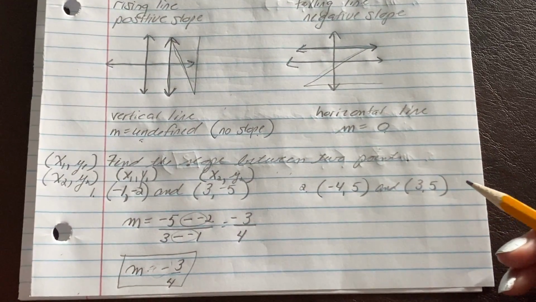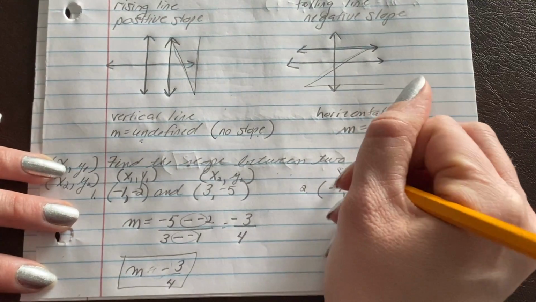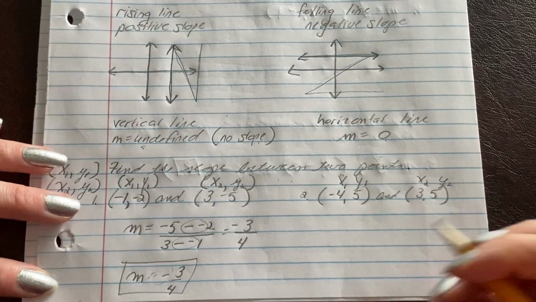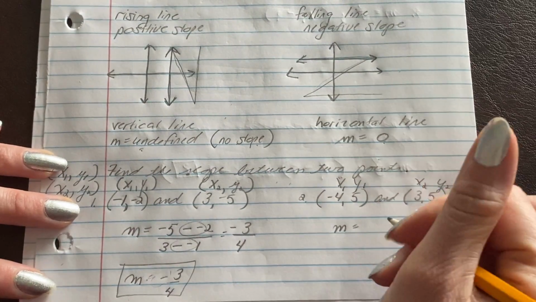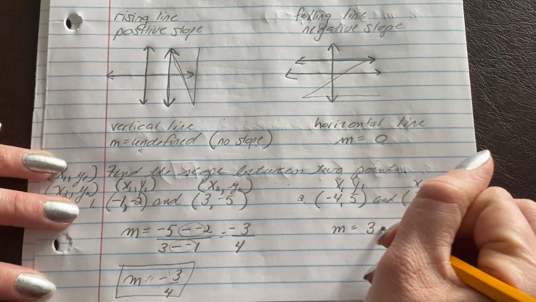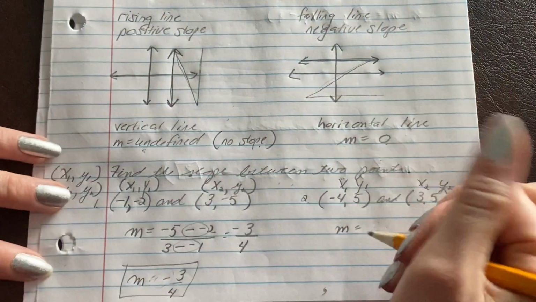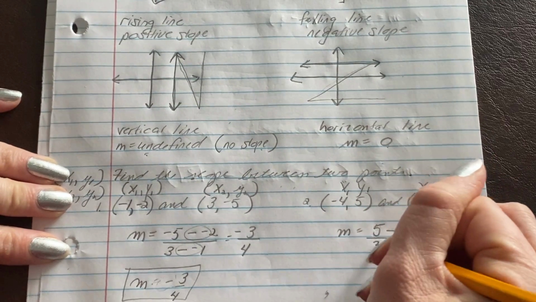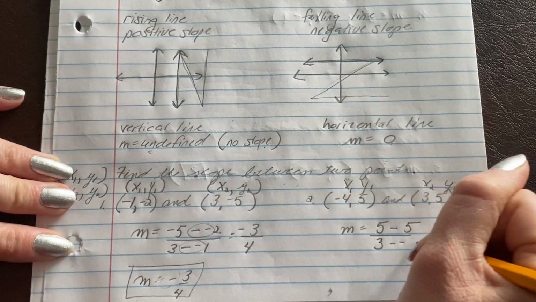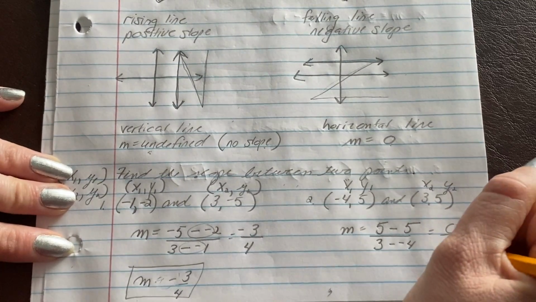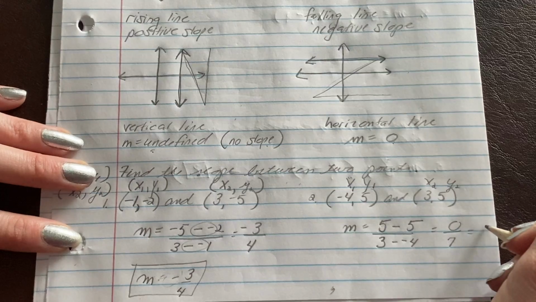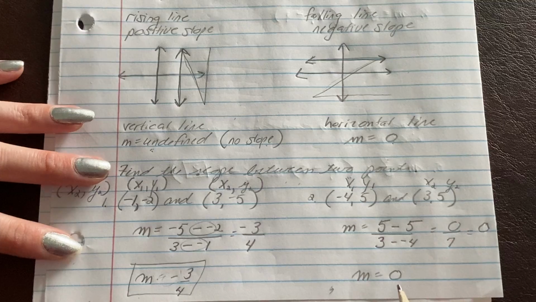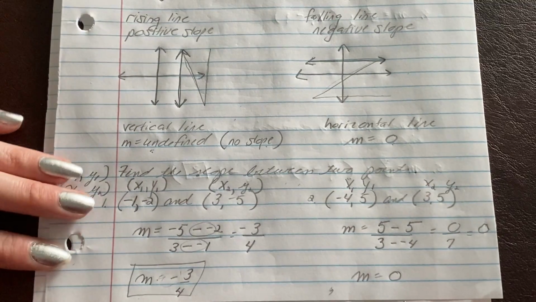All right, next example. Designate x1, y1, and x2, y2. Plug it into our slope formula: y2 minus y1 over x2 minus x1. We get 0 over 7. Whenever 0 is over the line, the slope is 0. So what do you know about this line? Since the slope is 0, it's a horizontal line.